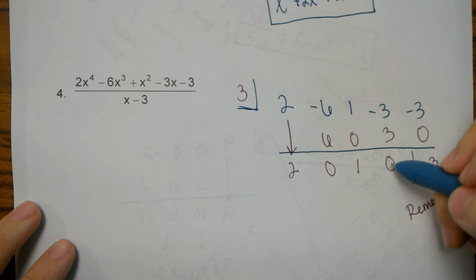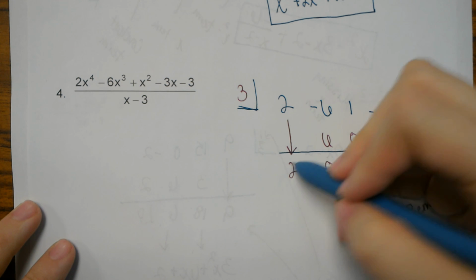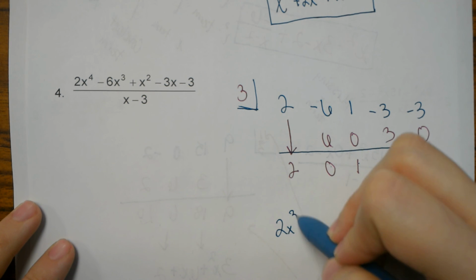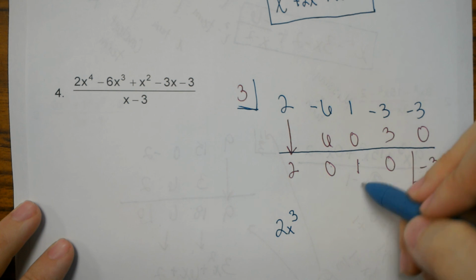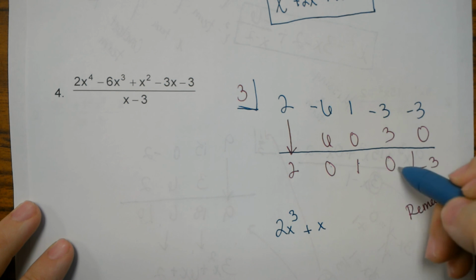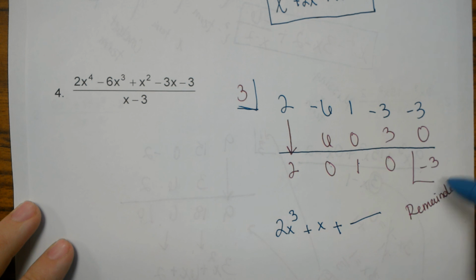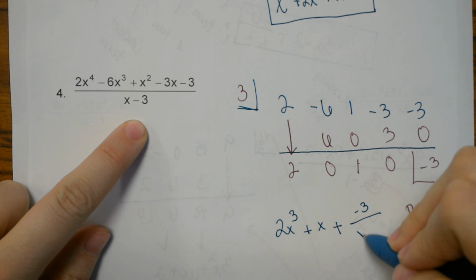So I'm going to write my answer. That's going to be my constant, x squared, x cubed. It's 2x cubed plus x plus my remainder over my divisor.